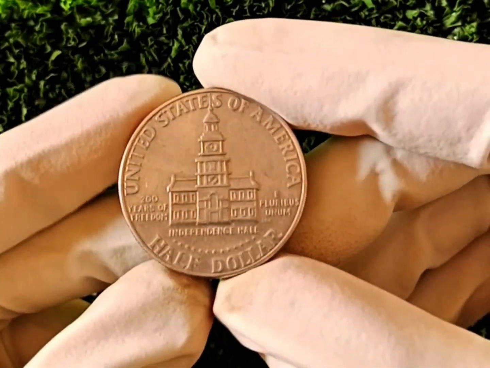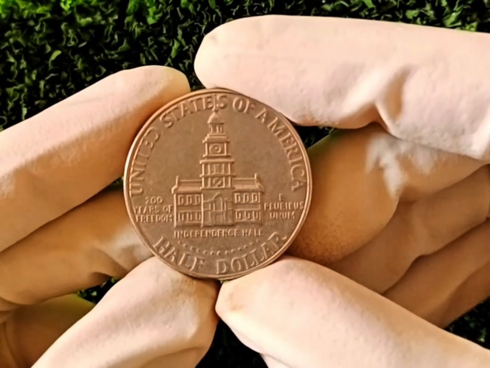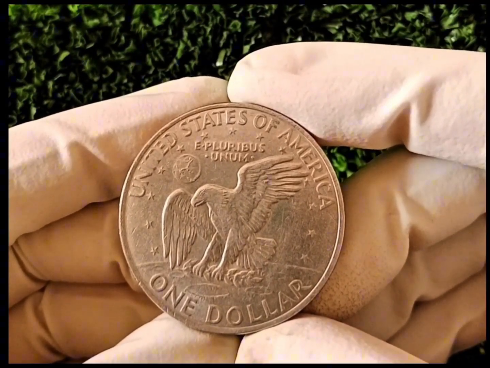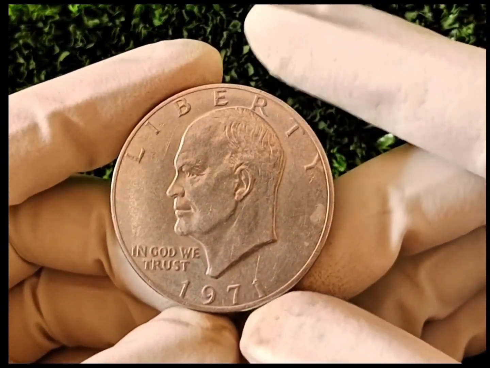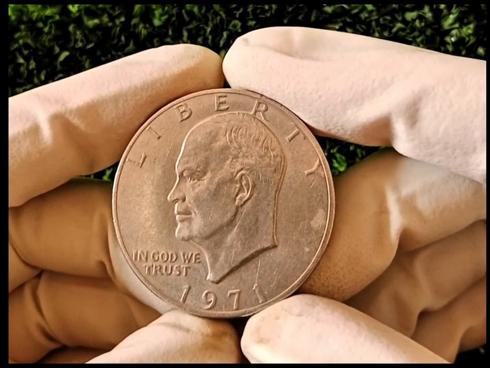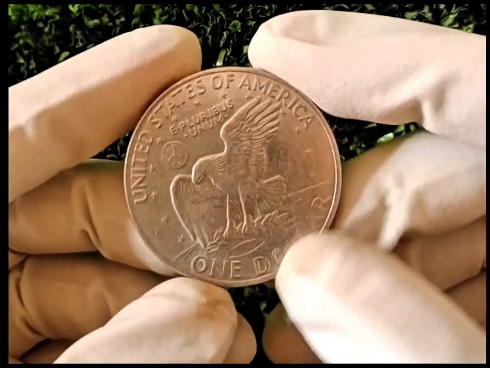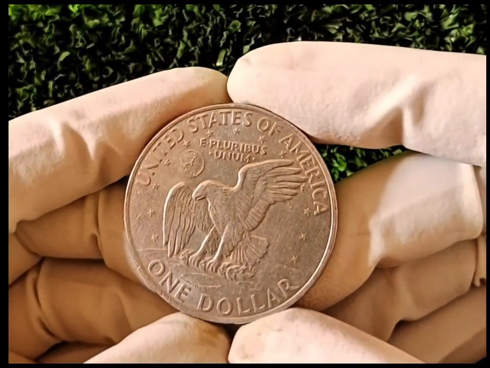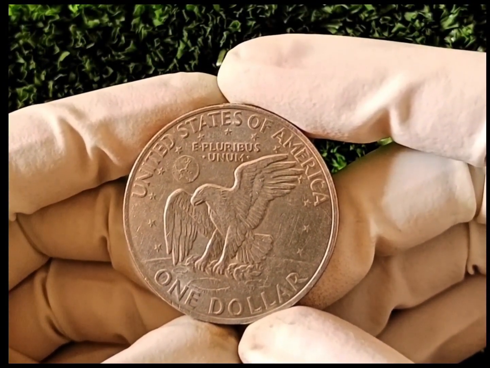Each coin tells a story, and today's story is the 1971 Eisenhower dollar. This coin, an iconic piece of American coinage, is known not only for its historical significance, but also for an extraordinary version that has been valued at a staggering $1.34 million due to its rare and unique characteristics.